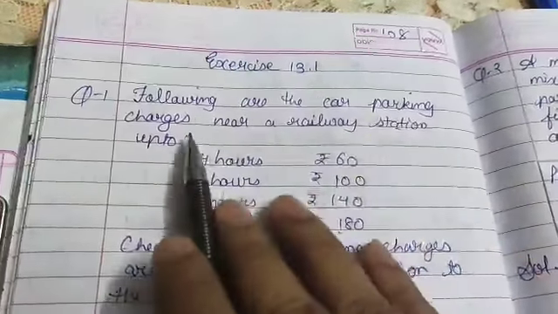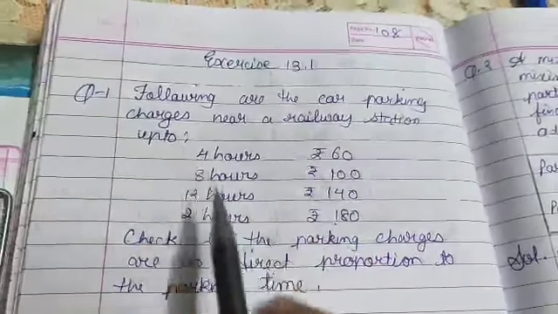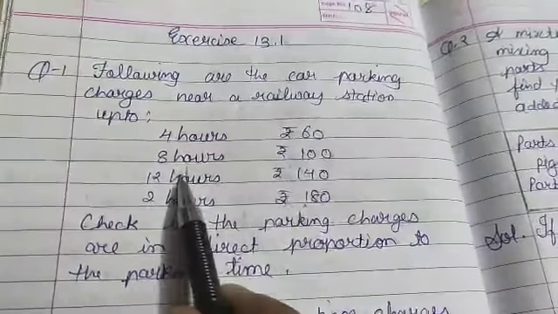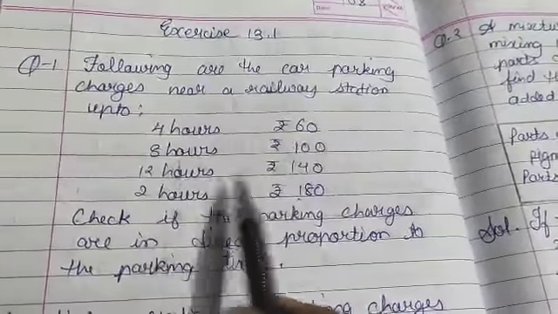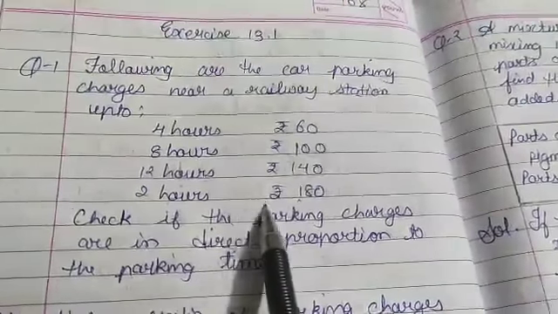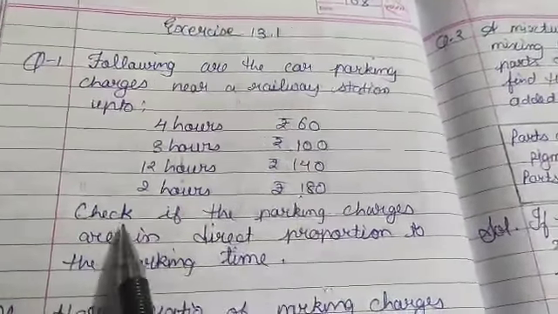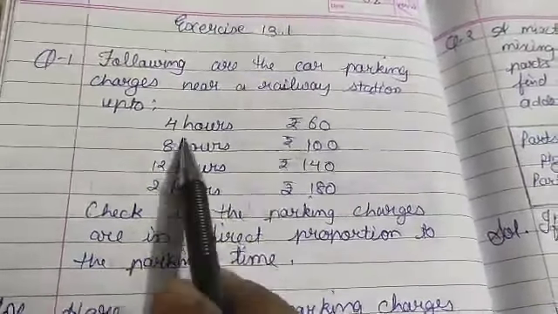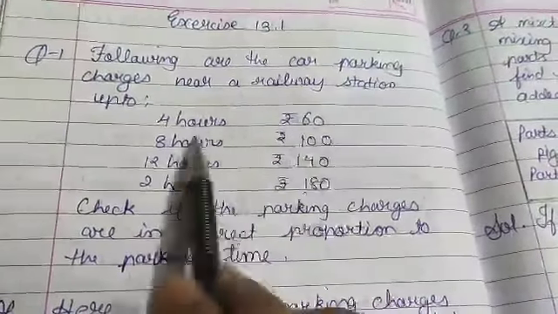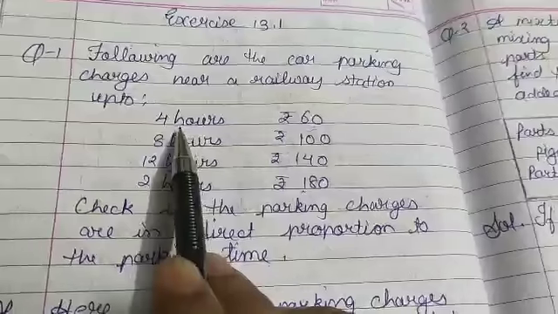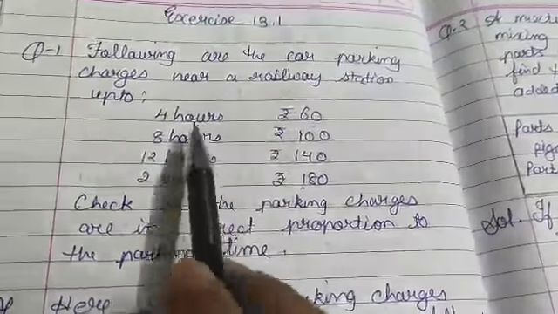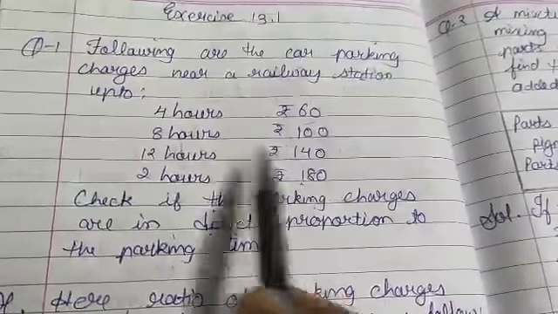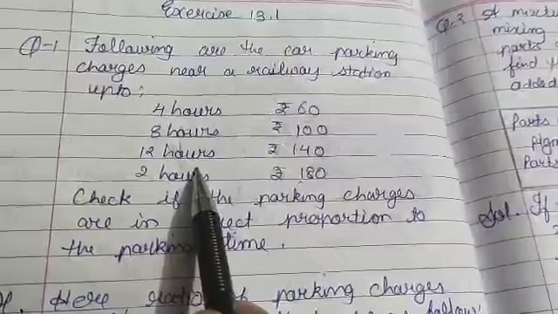The following are the car parking charges near a railway station: charges for 4 hours is 60 rupees, for 8 hours 100 rupees, for 12 hours it is 140 rupees, and for 24 hours 180 rupees. Now dear student, we have to check if the parking charges are in direct proportion to parking time. Means we have to find the ratio. We have to compare both, the parking charge and the parking time, and find whether there is a uniformity or not. If there is uniformity in all, we can say they are in direct proportion.